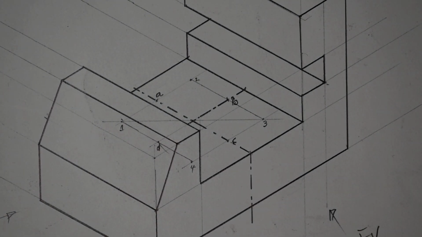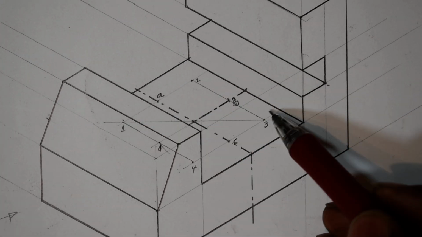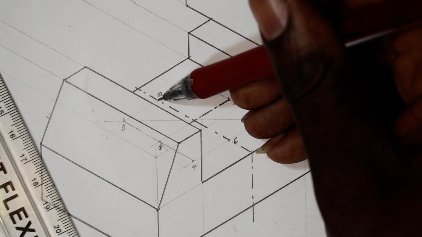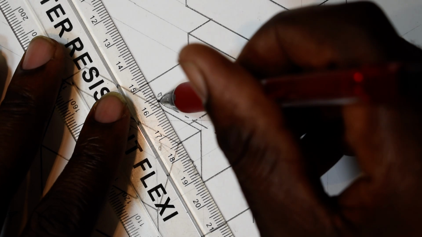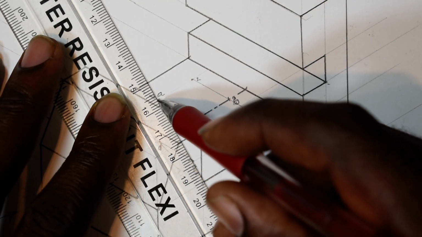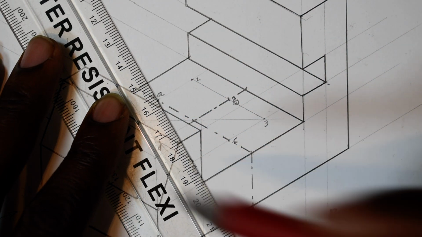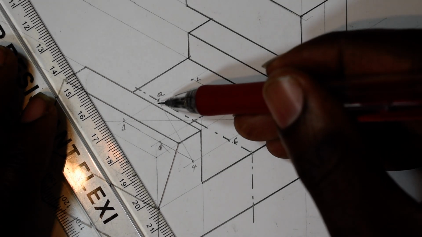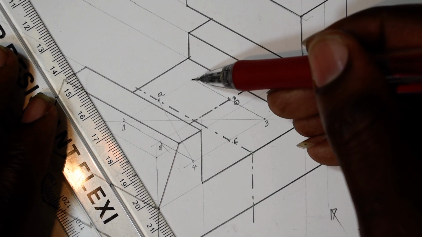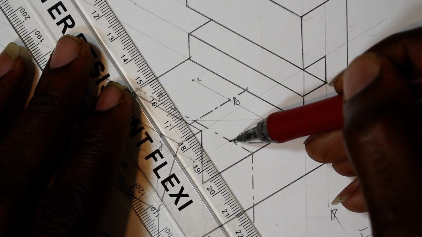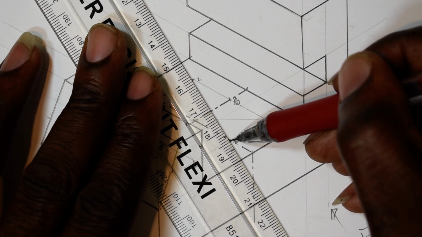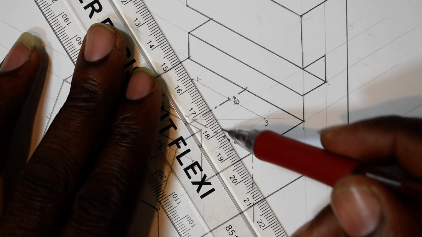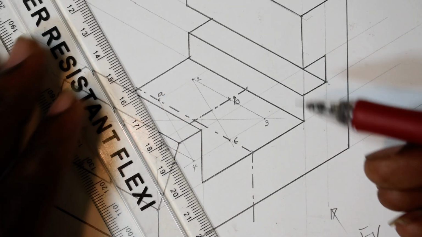So now I'm going to join center to corner, corner to center, and these two lines of mine must be parallel to each other. So now I'm joining center point to a corner point, faint. There I go. And I've joined the center to corner, corner to center. You get it? Which is 2 and C.